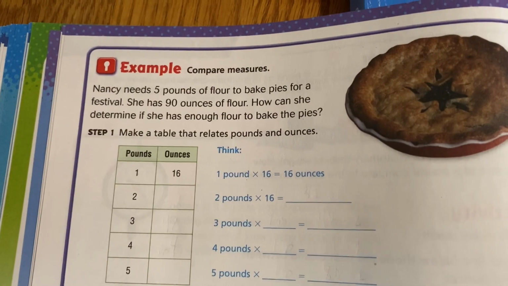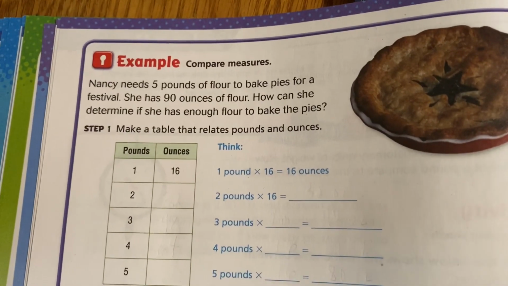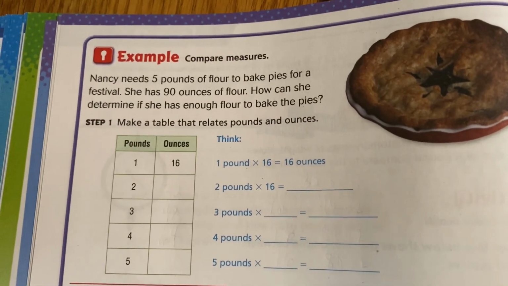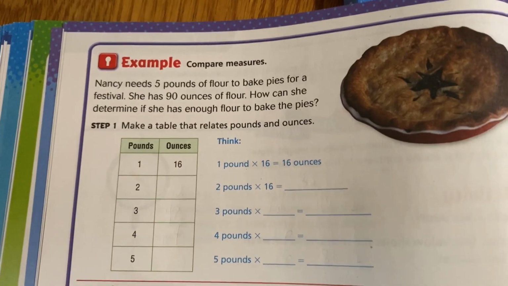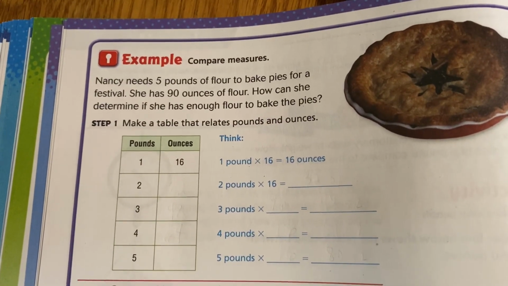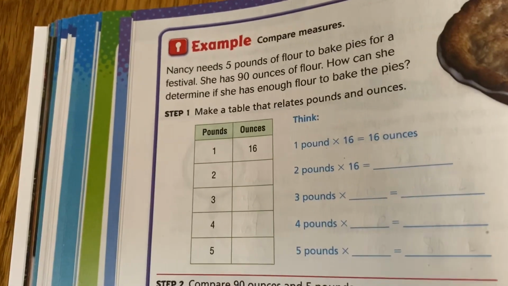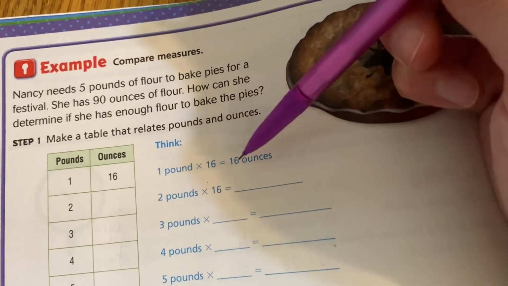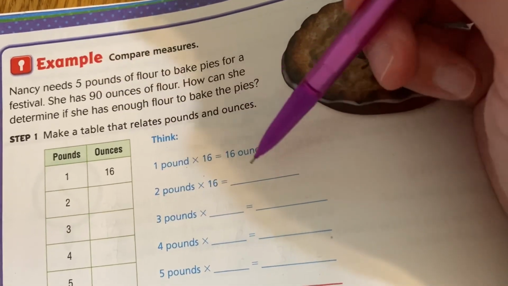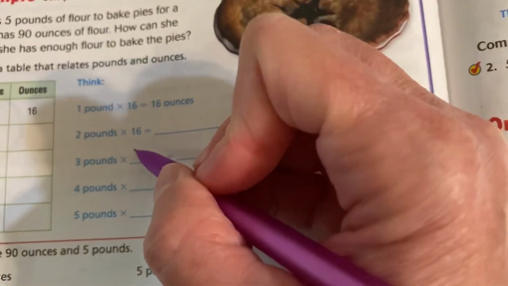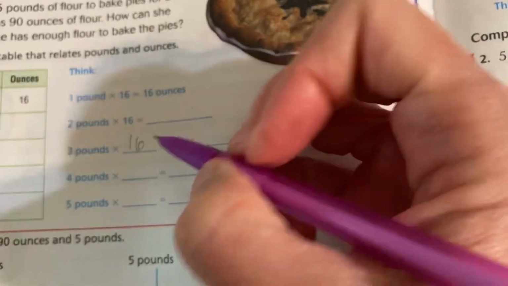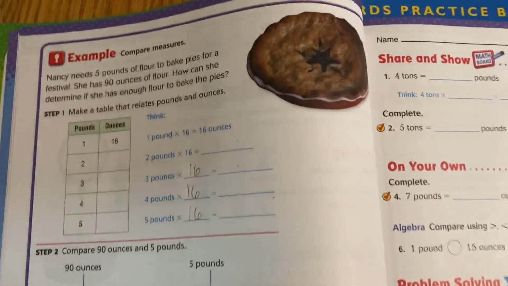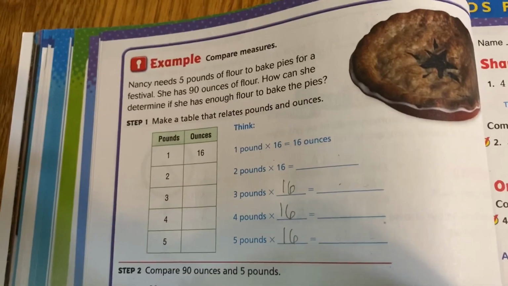Well, this gets a little tricky because we're trying to compare pounds to ounces. So in my head, I'm saying to myself, I'd really rather compare ounces to ounces. So step 1 asks us to make a table that relates pounds and ounces. So over here, we're going to do the think section first. So if 1 pound times 16 is 16 ounces, 2 pounds times 16 would be how many ounces? 3 pounds times 16 would be how many ounces? 4 pounds times 16, and 5 pounds times 16. So go ahead and do that work, please. I'll give you a little bit of time to do that.